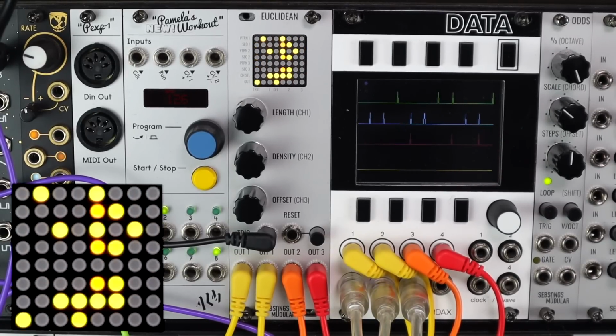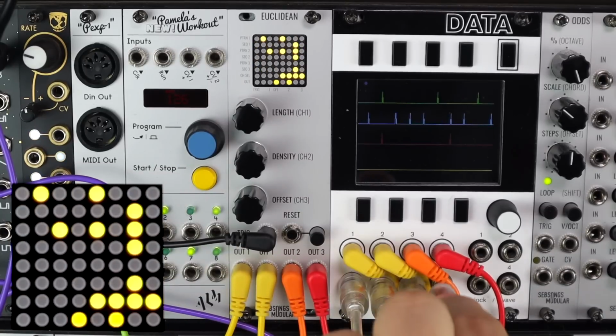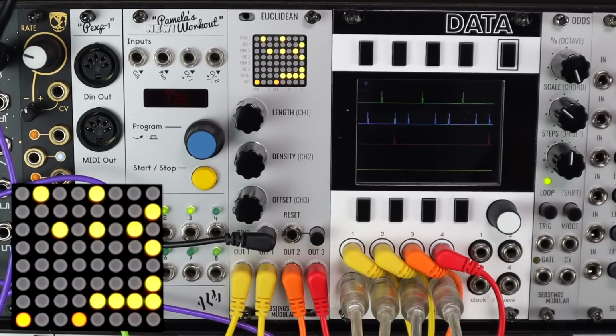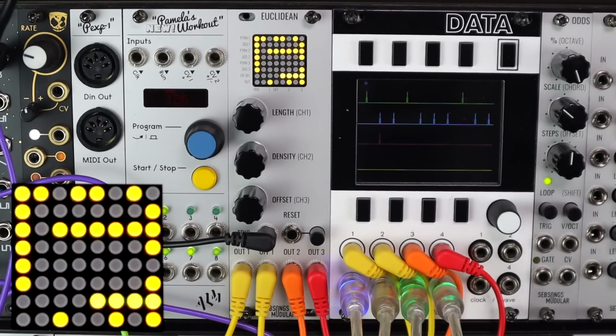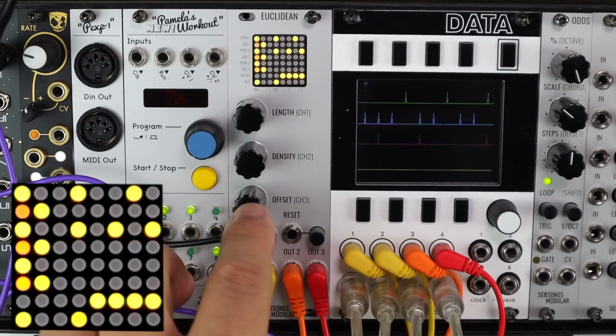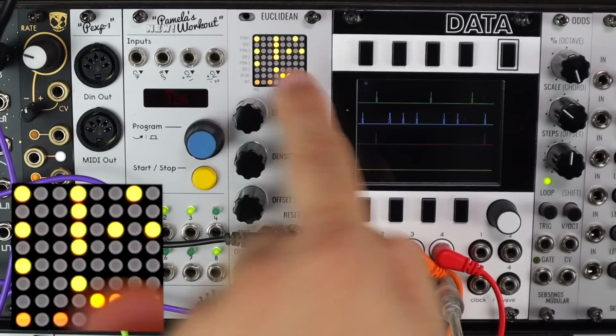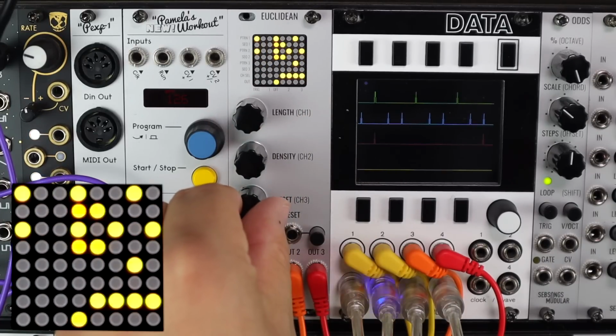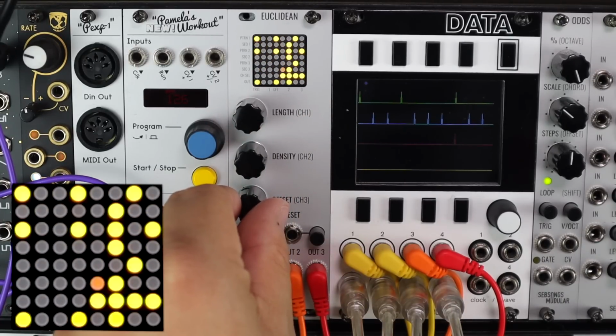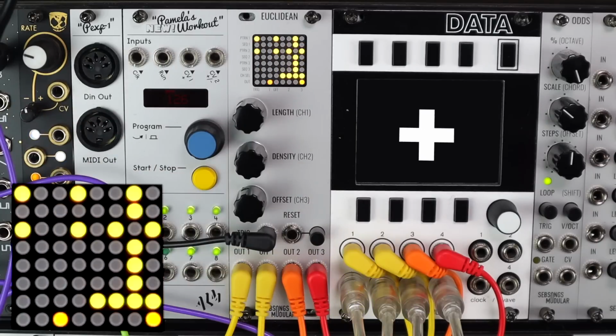And finally, let's add the third output, which is this kind of tom into reverb-like sound. And I just want that to hit once per bar, so I can select channel 3 and offset that rhythm from beat 1, say to the and of beat 2 there.